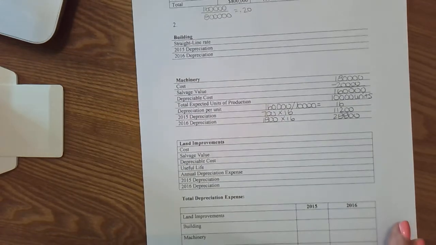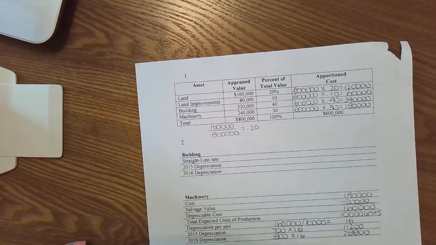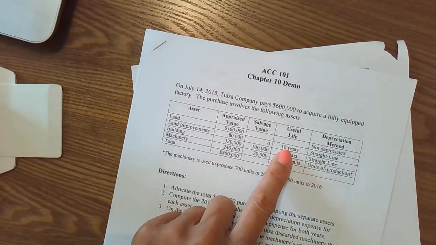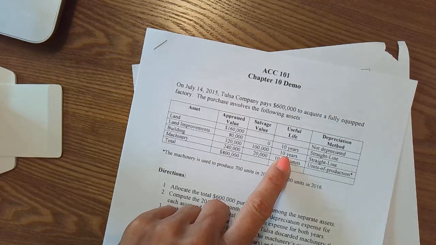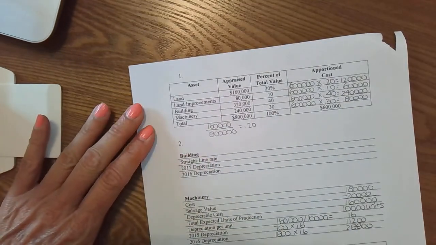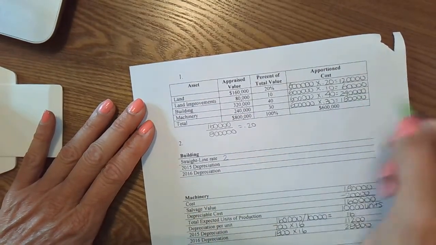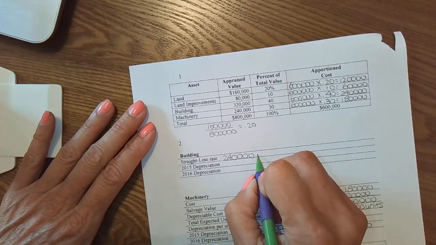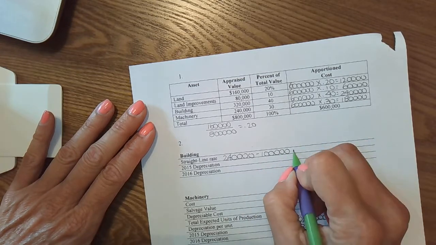Okay, now let's go to your building. Again, we're going to use straight line depreciation. Our salvage value is $100,000 and its useful life is 10 years. So for my building, $240,000, we again take it off your apportioned cost. We subtract out the salvage value, $100,000.